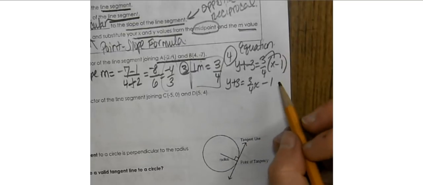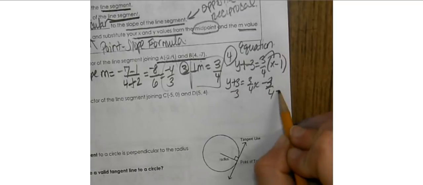Now from here I need to solve for y. So I'm going to make that negative a plus. And I'm going to distribute that 3/4 to each term. So I have y plus 3 is equal to 3/4 x minus, I'm sorry, minus 3/4, excuse me. I'm going to subtract 3 on both sides. And when I do that, I now have y is equal to 3/4 x, and I need to come up with a common denominator.